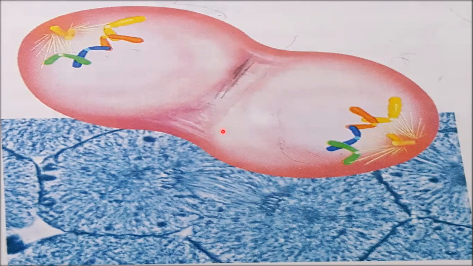The second thing, the chromosomes unwound. This phase we call telophase.